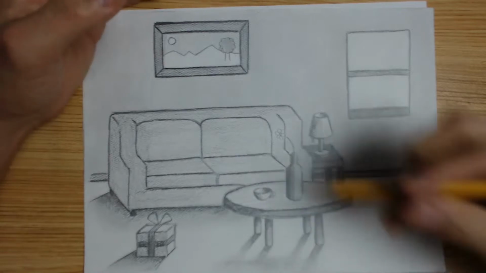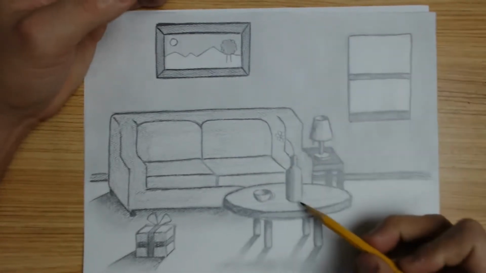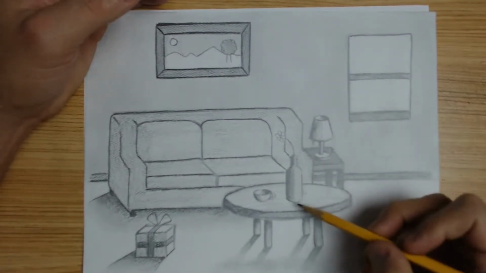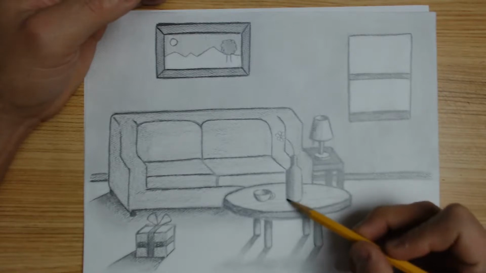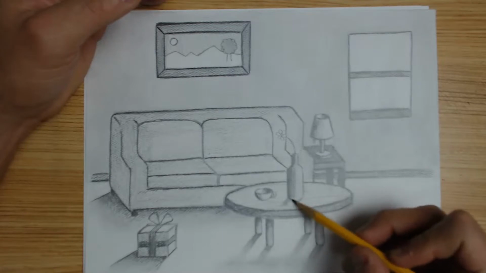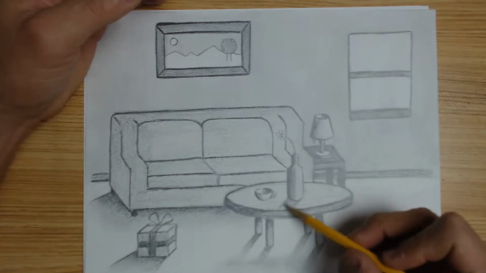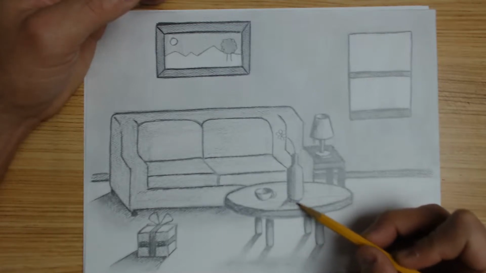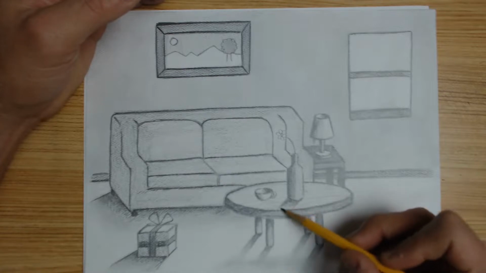Okay. Now let's cast their shadow. Same thing. Angle towards the light. So the, sorry, the window. When it's touching the object it's dark, it dissipates.